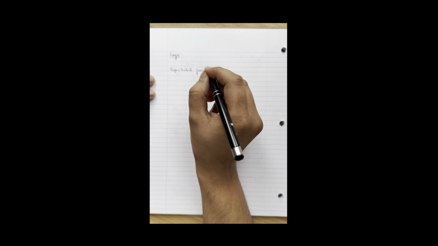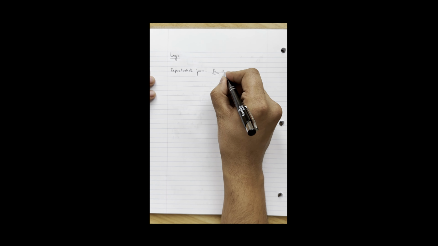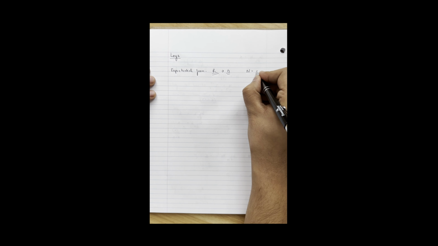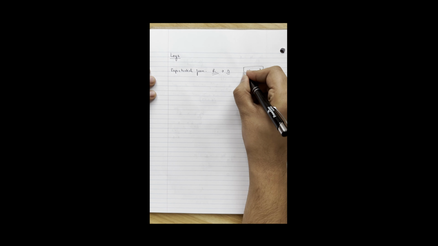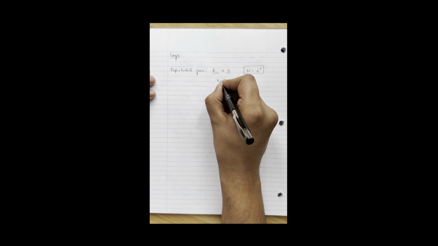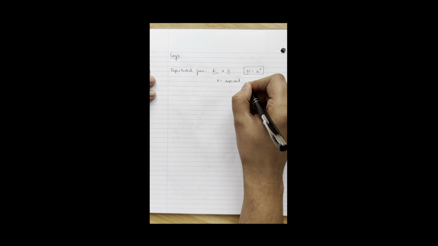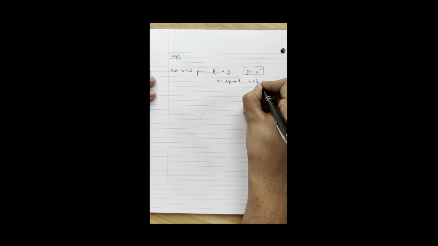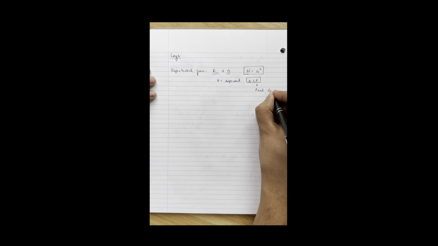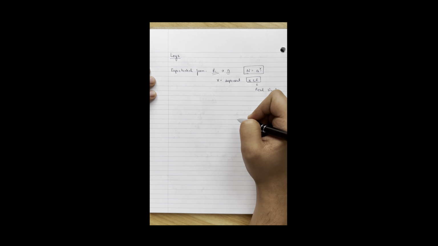Every positive real number n can be expressed in the form of n equals a to the power x. Here x, which is the exponent, belongs to R, the real numbers.